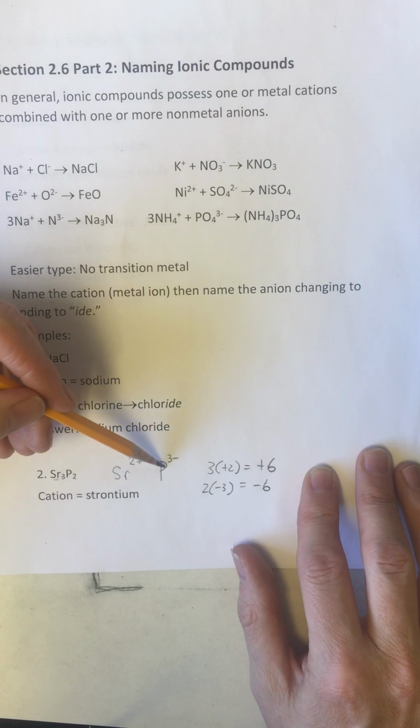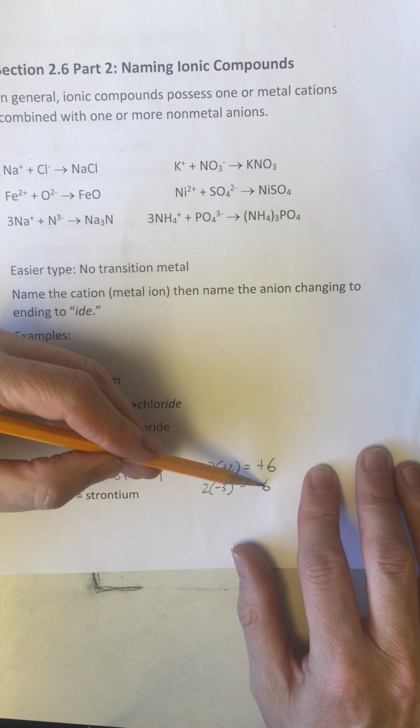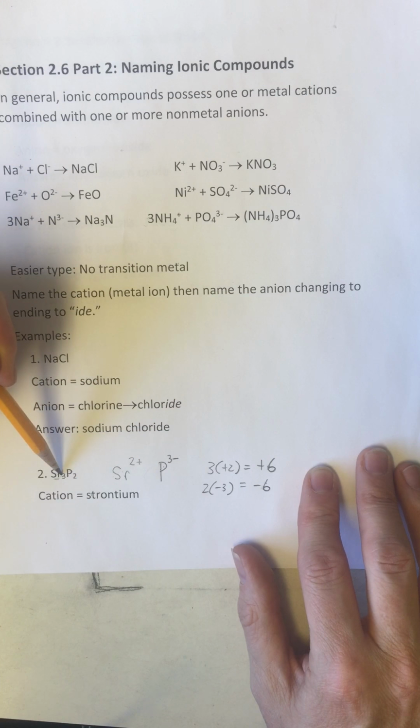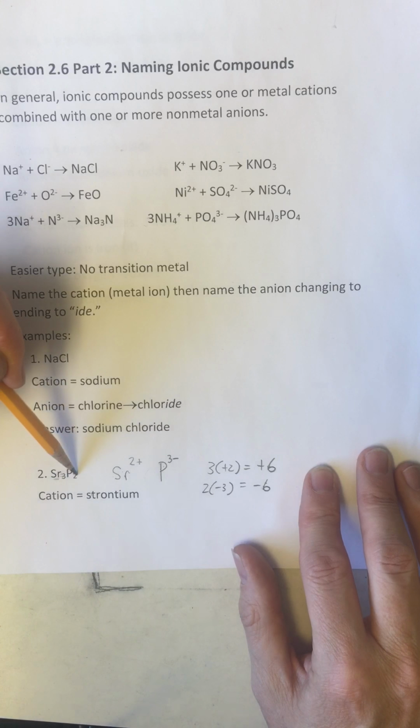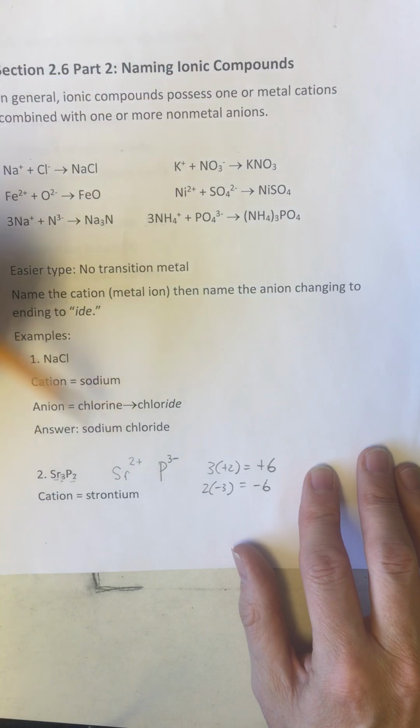So since these 2 ions can only combine in one way such that these charges are balanced, there's no reason to indicate that there's 3 of them and 2 of them. That just has to be the case. There have to be 3 and 2. So there's no reason to give the name for 3 and 2 in there. We just call it strontium phosphide.